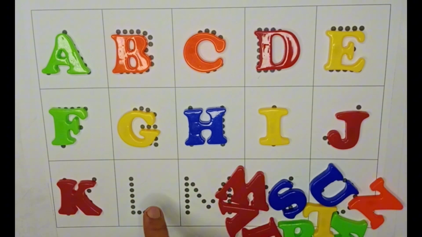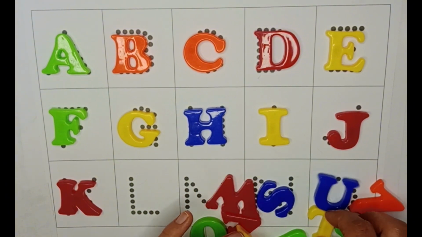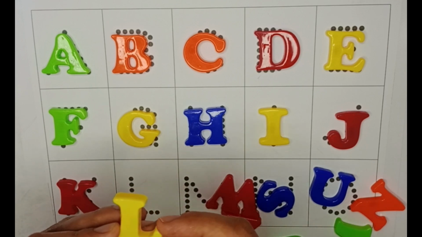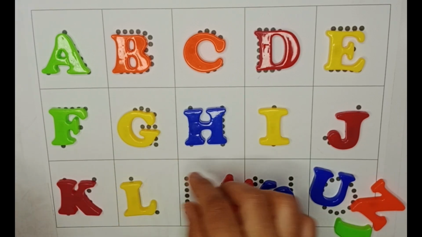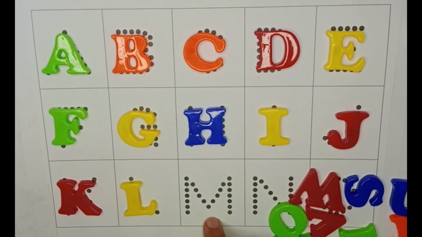Next alphabet is L. L for line. We find L. Where is L? Here. Yellow color. L is for line.